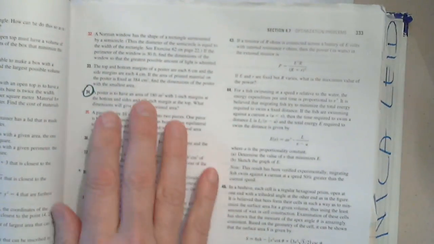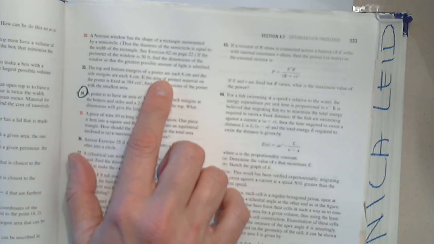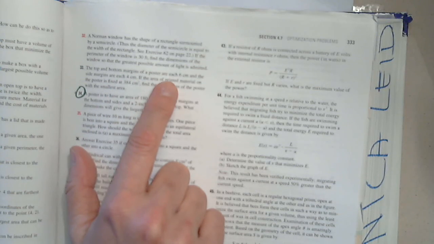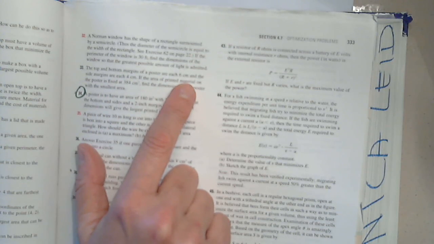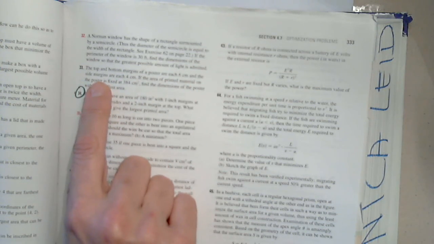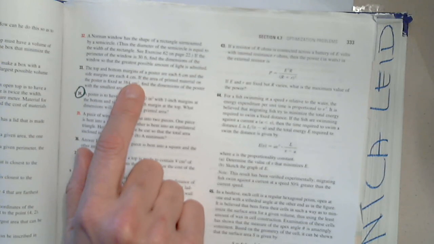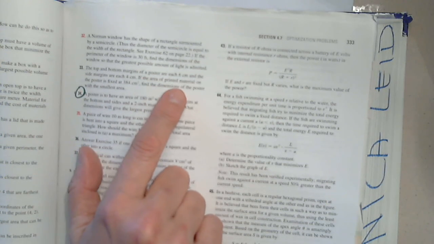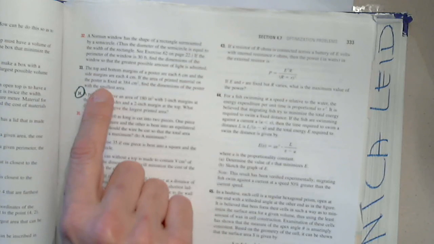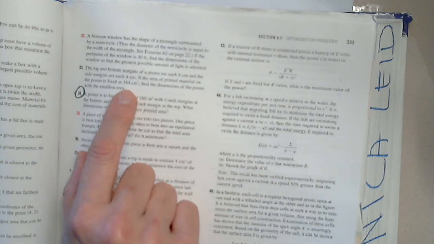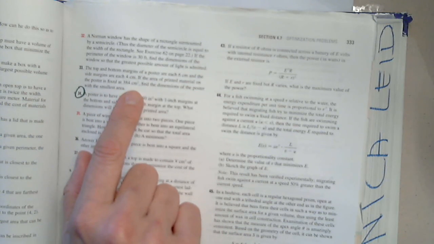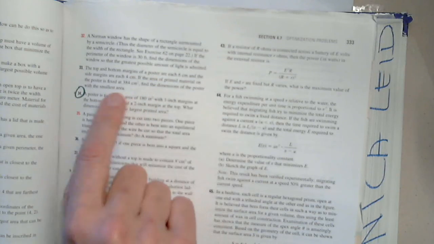Okay. So let's take a look at the top and bottom margins of a poster. Problem 33 on page 333. The top and bottom margins of a poster are each 6 centimeters, and the side margins are each 4. If the area of printed material on the poster is fixed at 384 square centimeters, find the dimensions of the poster with the smallest area.